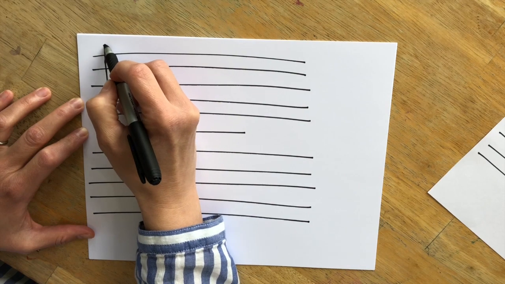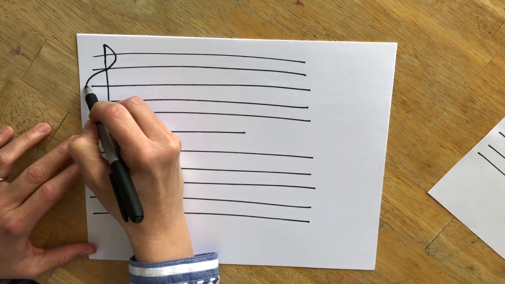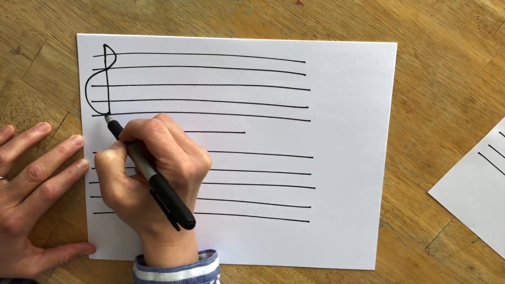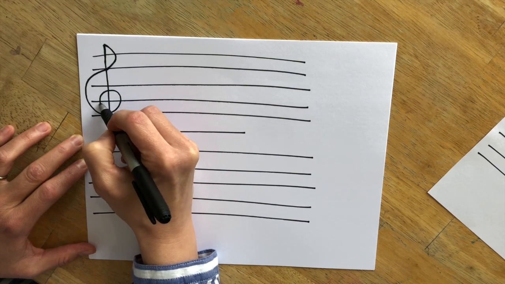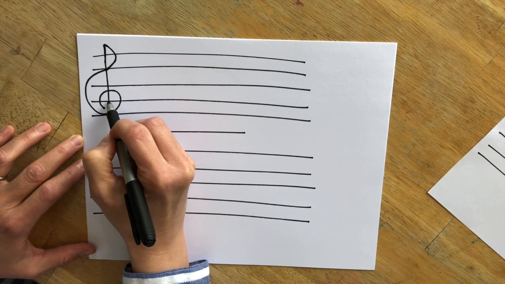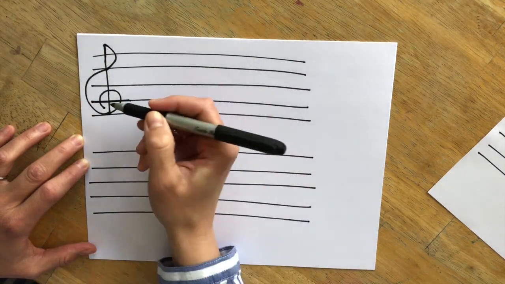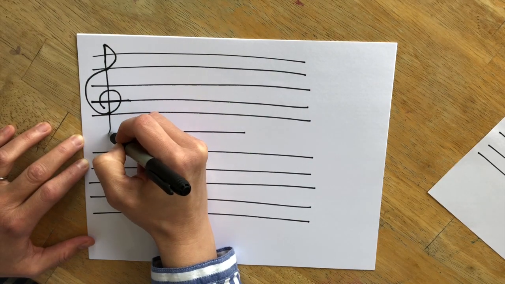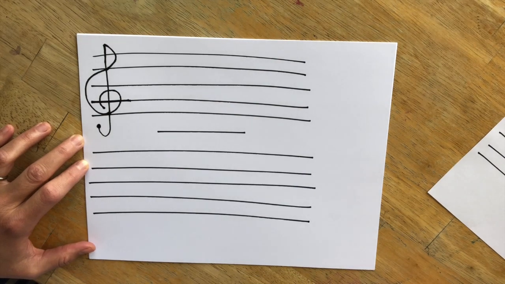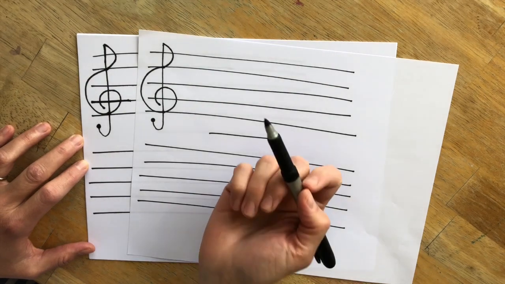Then I'm going to draw one curved line like this, and then a thicker or fatter curved line over on this side. And then the most important part is this curlicue that must curl right over this line, okay? And then to finish this clef, I'm going to draw a J with a dot.